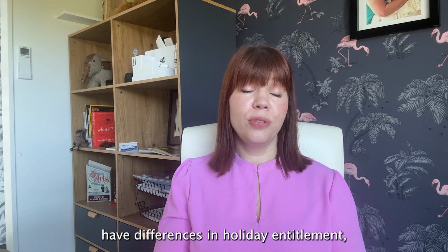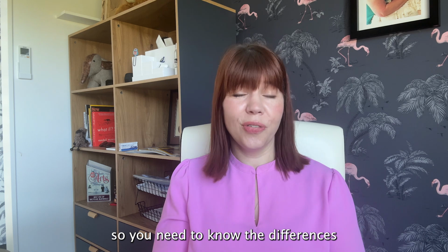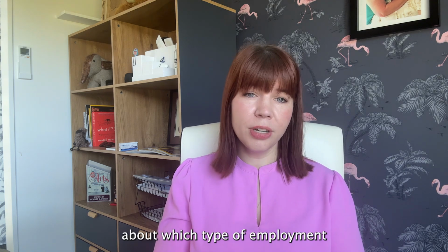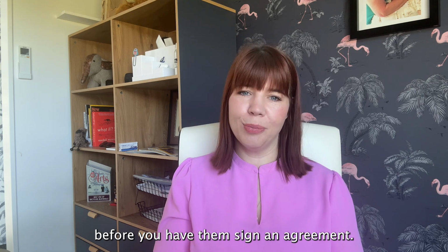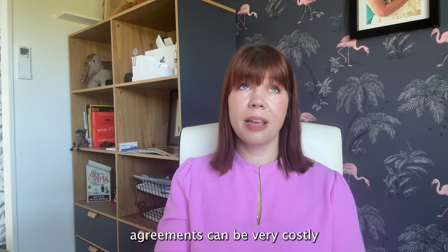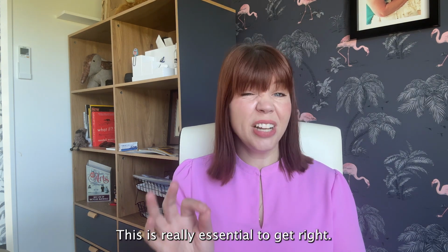Both of these agreements have differences in holiday entitlements. So you need to know the differences and be very sure about which type of employment your employees will fall into. And you need to know this before you have them sign an agreement. Errors in employment agreements can be very costly to rectify, so this is really essential to get right.